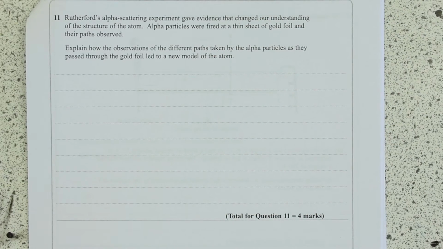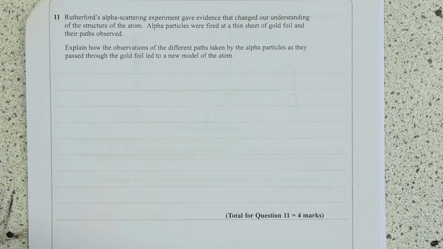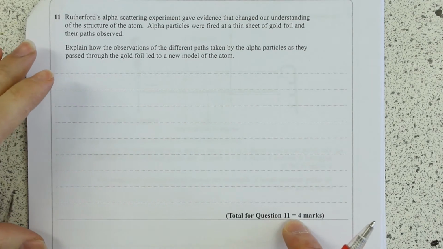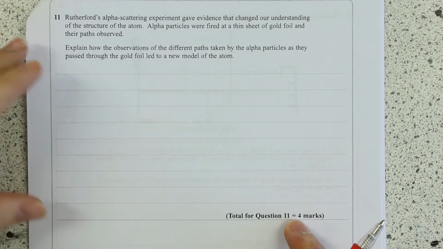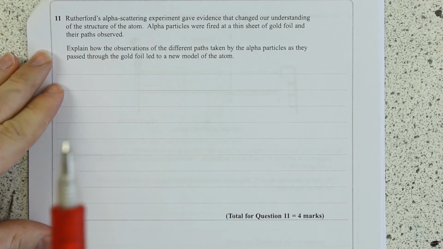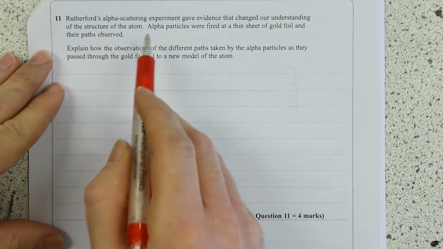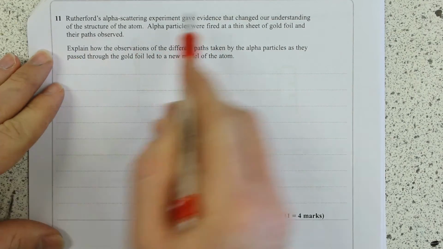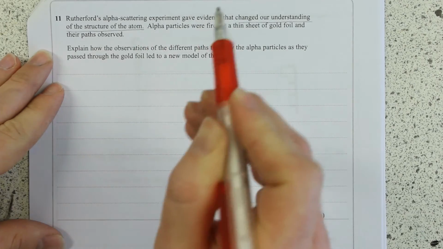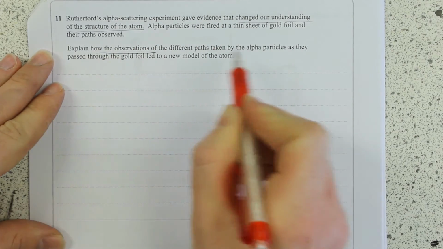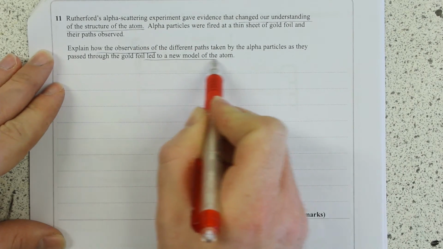Whenever I see Rutherford alpha scattering experiment, I just think, yes, that's marks in the bag probably, especially if there's a 4 mark or maybe a 3 mark or a 6 mark. Let's just take a little bit of time to understand what we're asked to do. It changed our understanding of the structure of the atoms. They want us to reference what changed about it and what observations led to a new model.